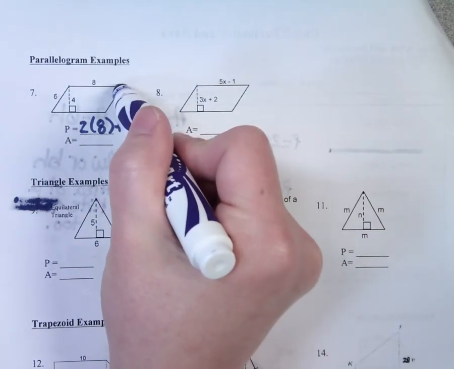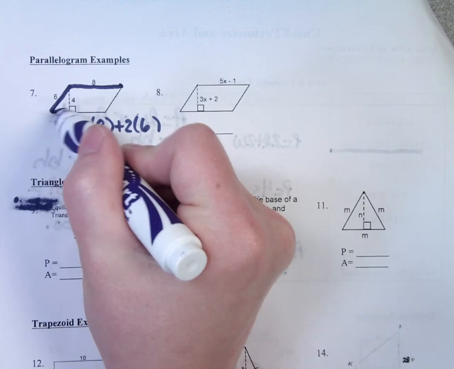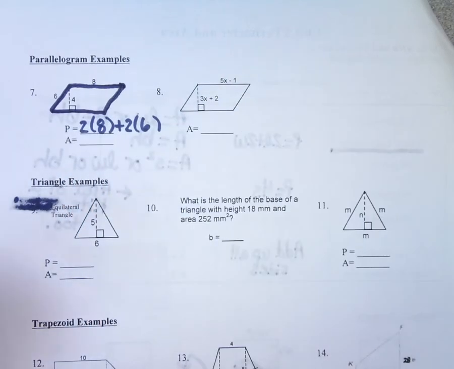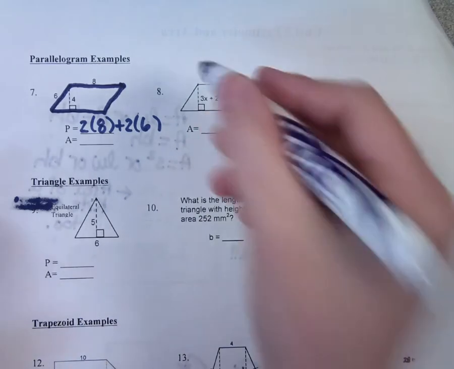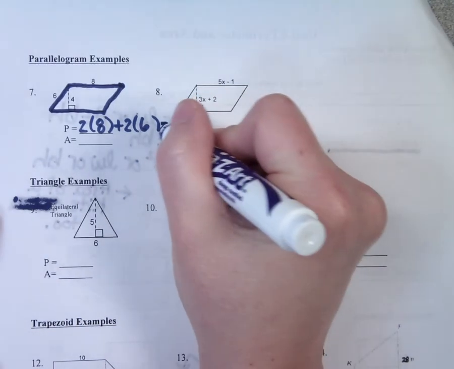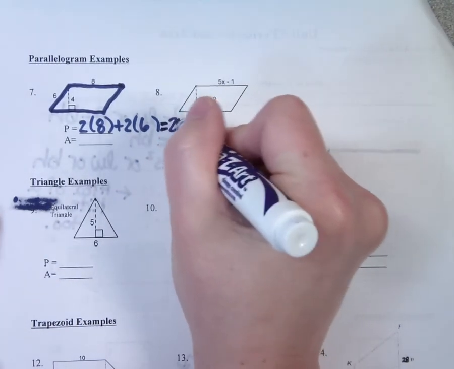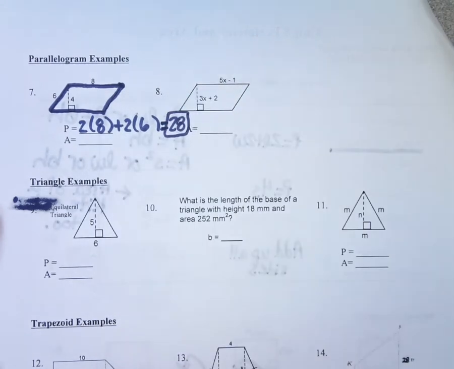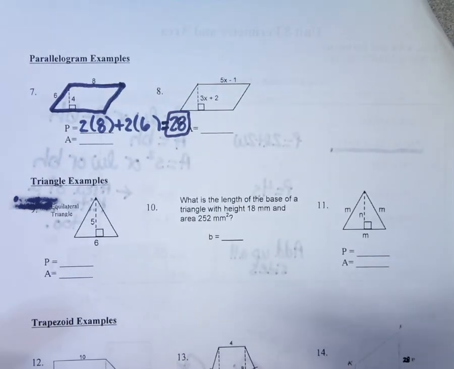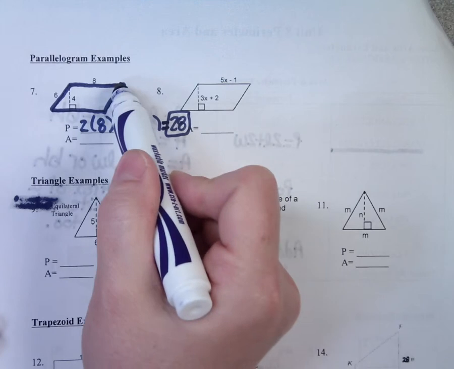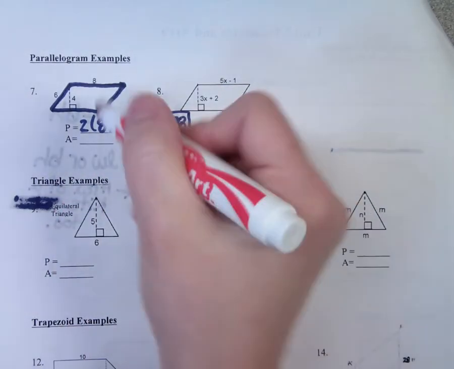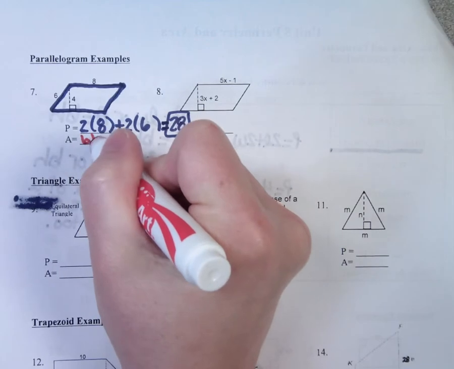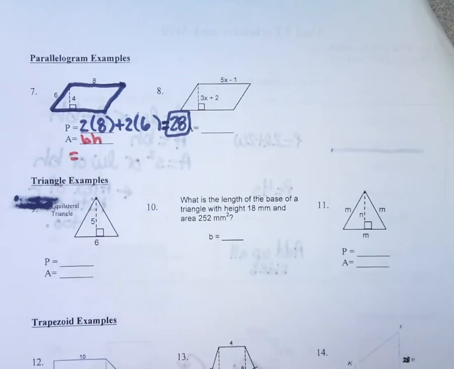Perimeter is the distance around the shape, so it would be 8 plus 6 plus 8 plus 6 if you wanted to add all 4 sides like that. Okay, can anybody give me a final answer here? 28. So either you can use the formula 2 times the length plus 2 times the width, or you can add up all 4 sides, 8 plus 6 plus 8 plus 6. It doesn't matter, your choice. Okay, area is base times height, and what do you think the base is?